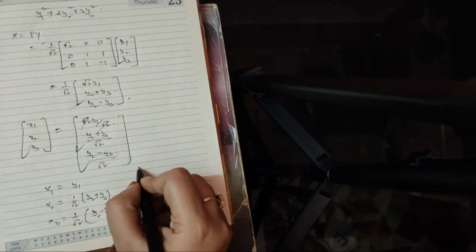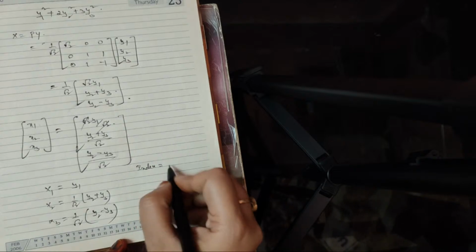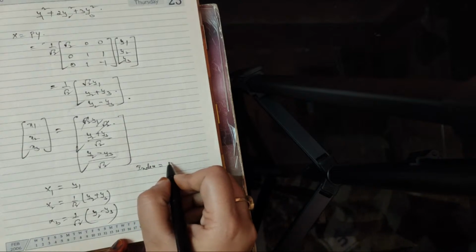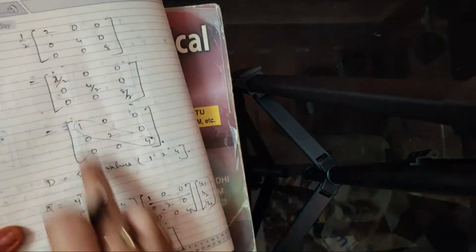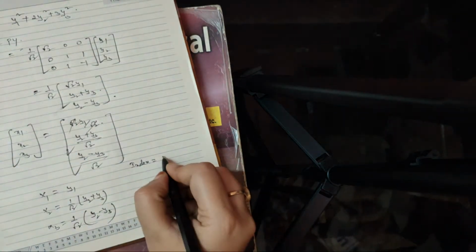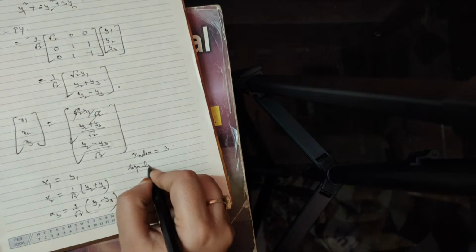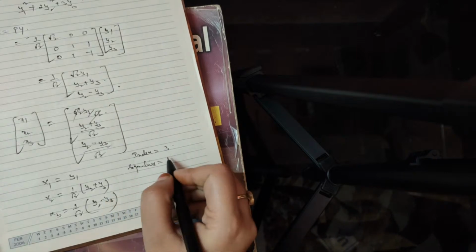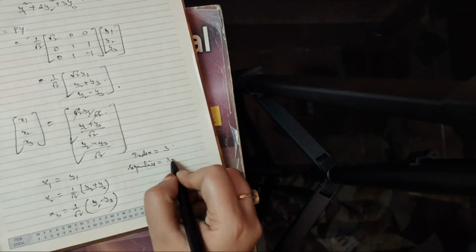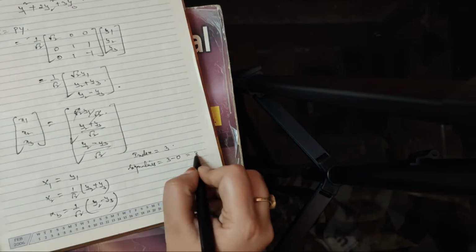So index is equals to number of positive square terms in canonical form. So number of positive terms in the canonical form, how many we are having? It's equals to 3. 3 positive values we are having. So index is equals to 3. Then signature is equals to number of positive terms minus number of negative terms. So there is no negative term. So positive is equals to 3, negative is equals to 0, which is equals to 3.